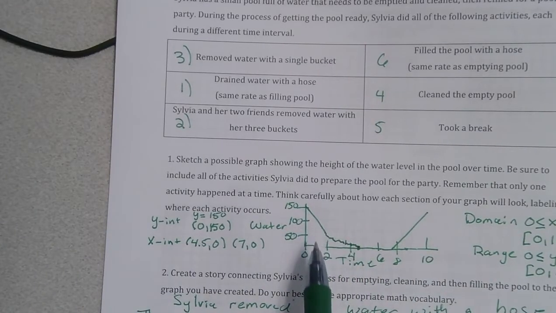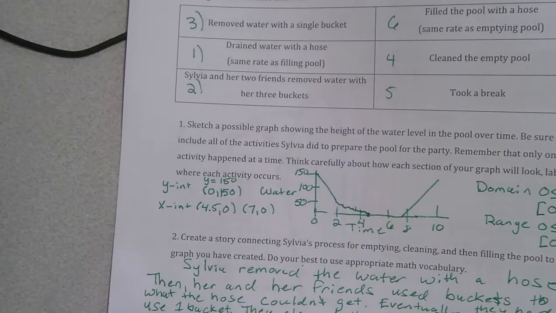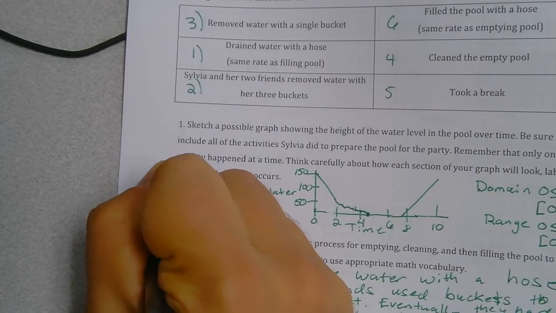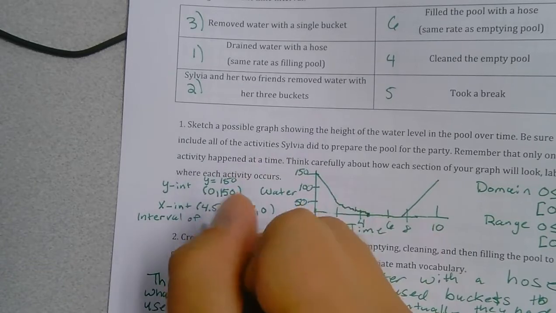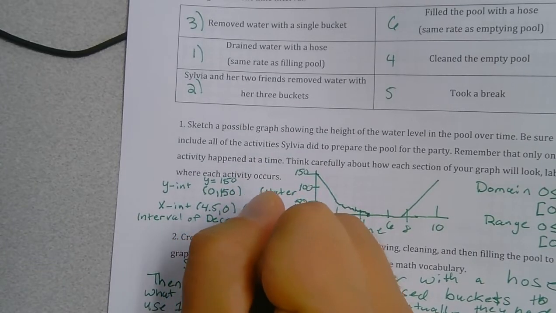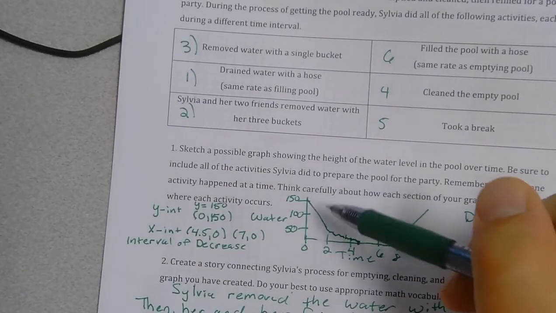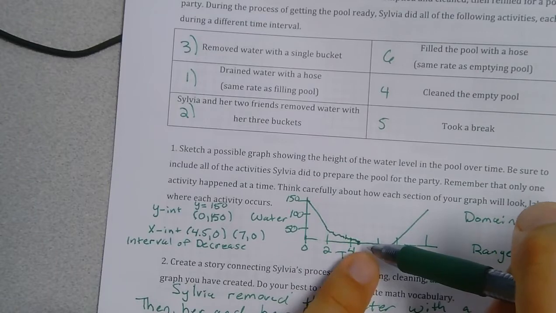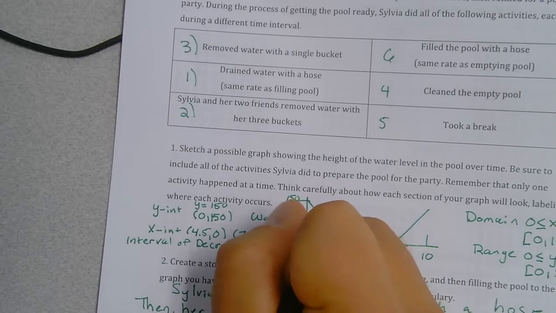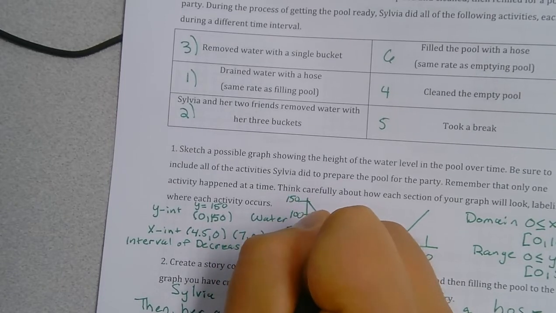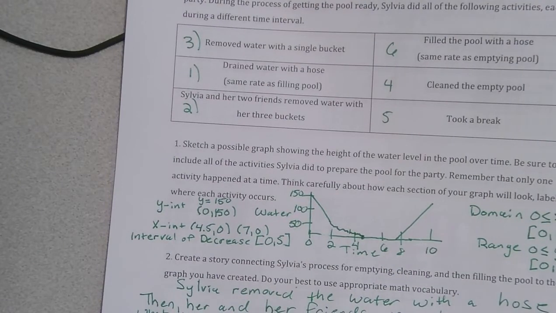We're going to add in and talk about intervals of decrease and intervals of increase. And when you talk about the interval of decrease, the water decreases from about 0 to 5 hours. So I'm just going to put for x, that's between 0 and 5. And then the interval of increase, I'm going to say from about 7 to 10.